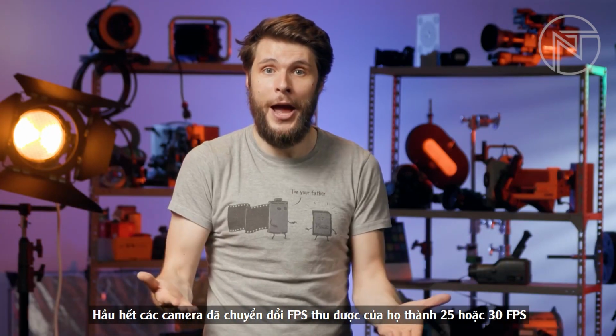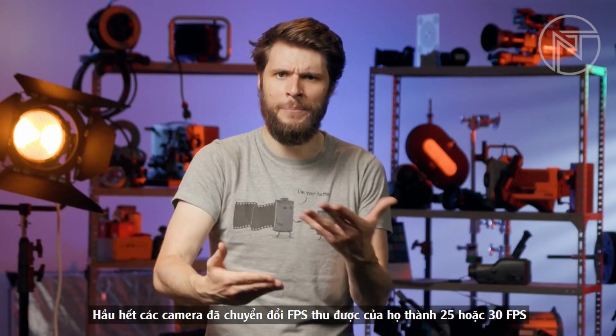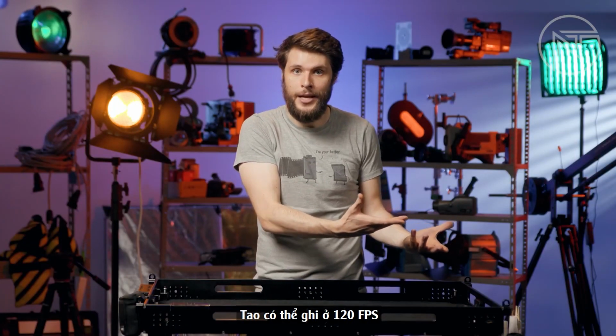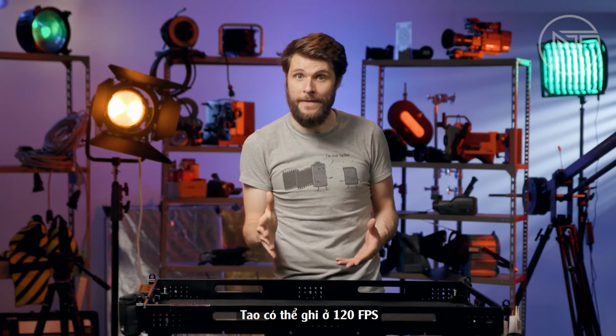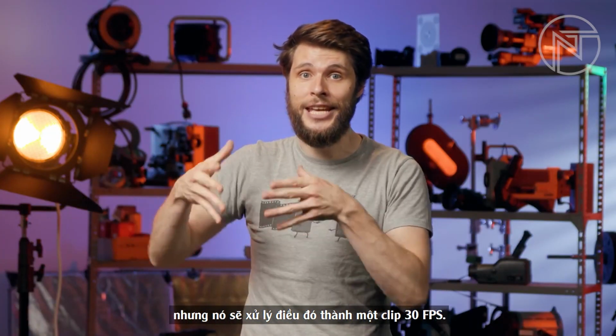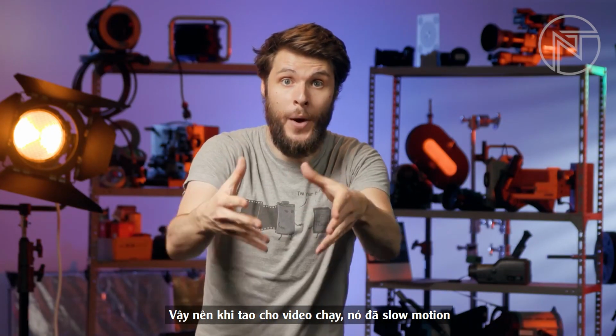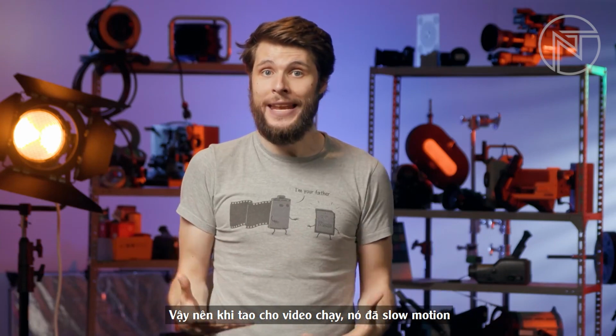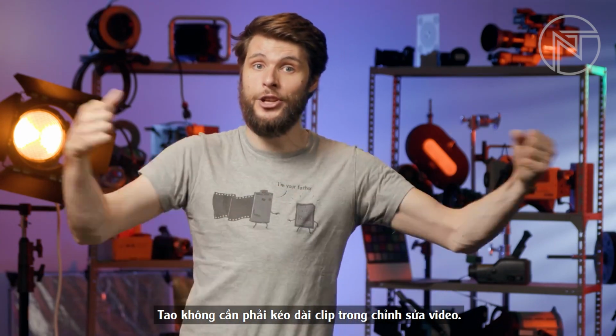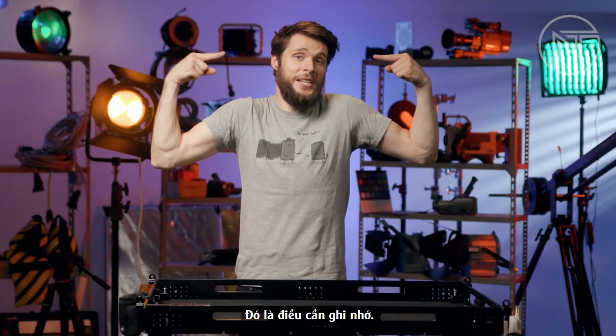Most cameras already transform their captured FPS into something like 25 or 30 FPS, like my Panasonic Lumix GH5. I can record in 120 FPS, but it's going to process that into a 30 FPS clip. So when I play back the video, it's already in slow motion. I don't have to stretch the clip in video editing. So that's something to keep in mind.